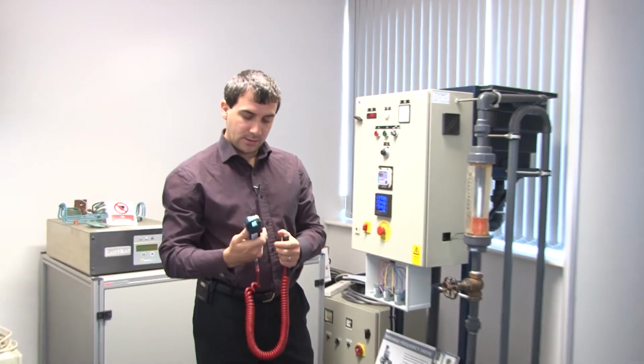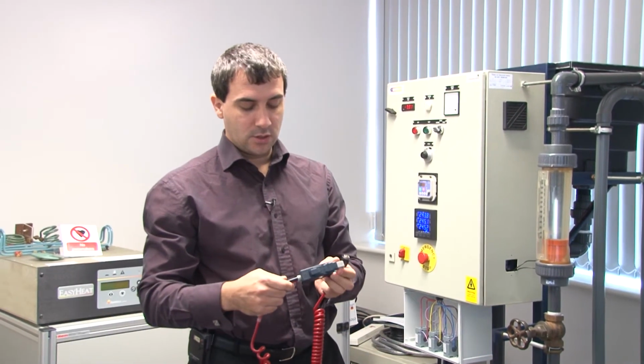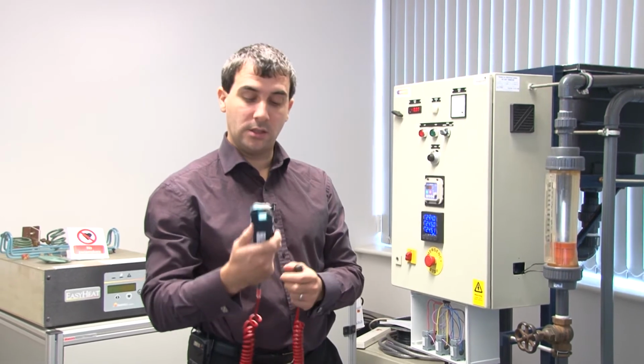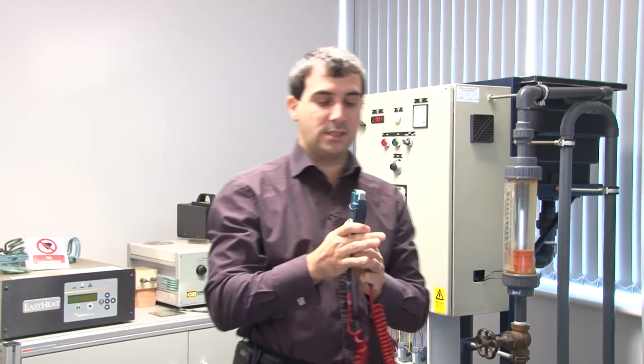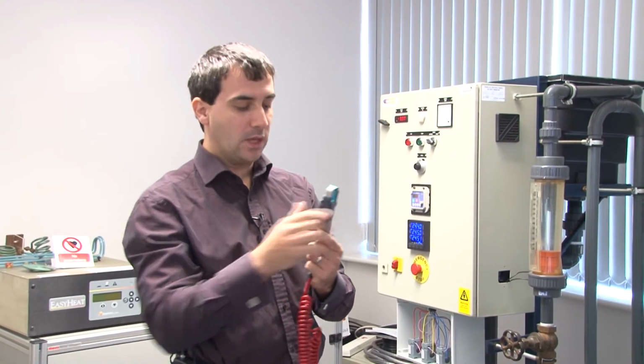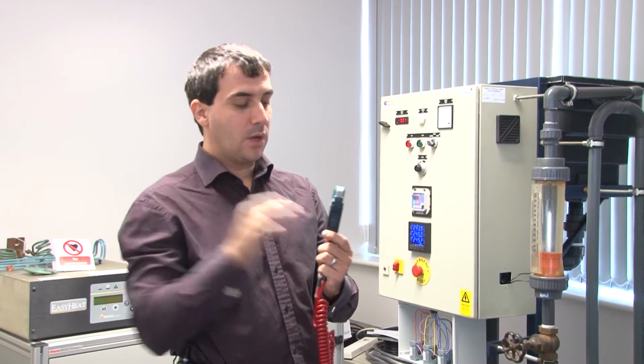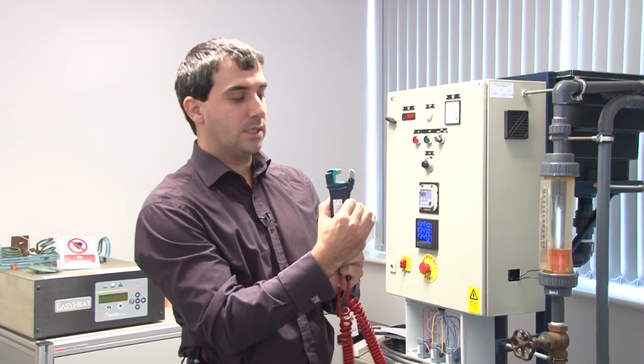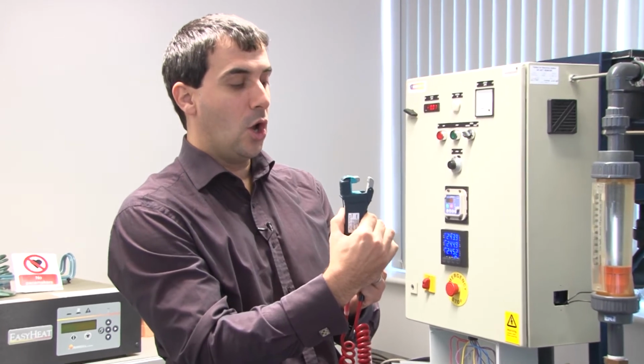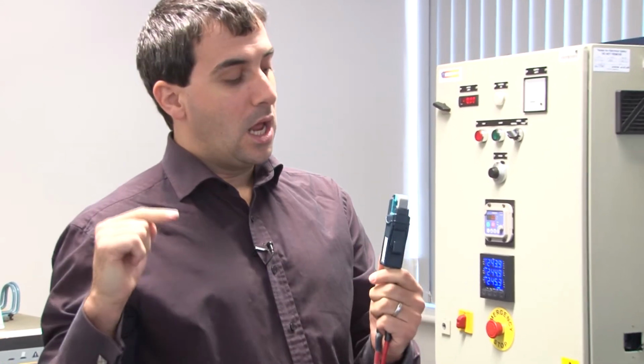So I will talk about electrical energy monitoring. Here at the ETC we use current transformers. This is a little current transformer. Basically there is a coil inside, and we clamp this little current transformer onto a cable.